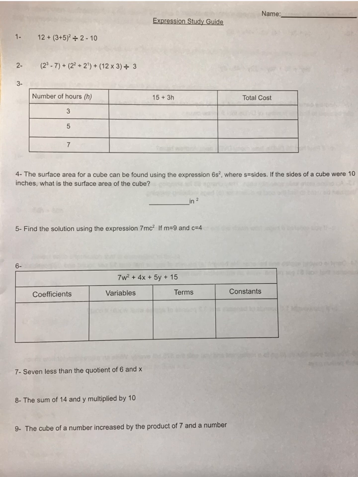So we're just going to go through each problem kind of quickly so you can see exactly how you would solve it. So we'll start with number 1, order of operations. You would start with the parentheses. So 5 plus 3 is 8. I'm going to rewrite this squared there. And I know 8 squared is 64, so I'll rewrite all this.